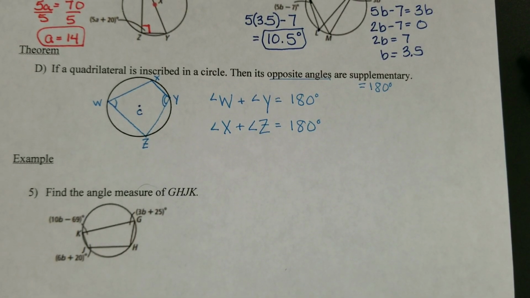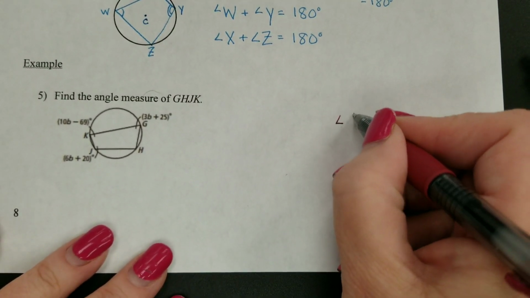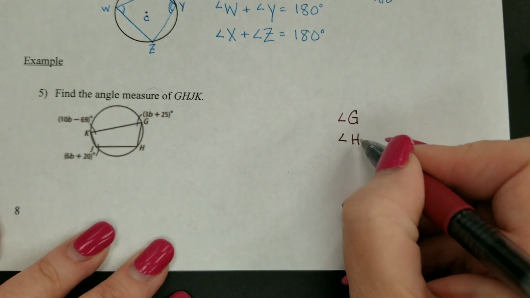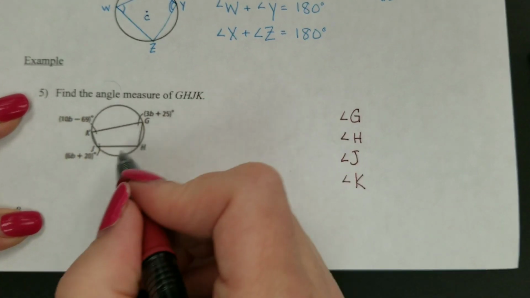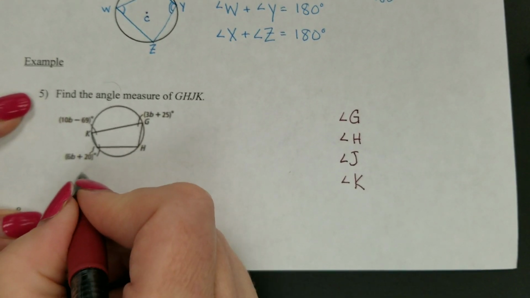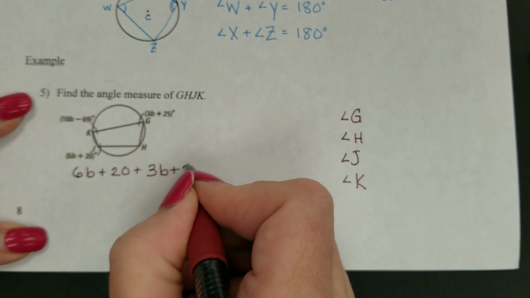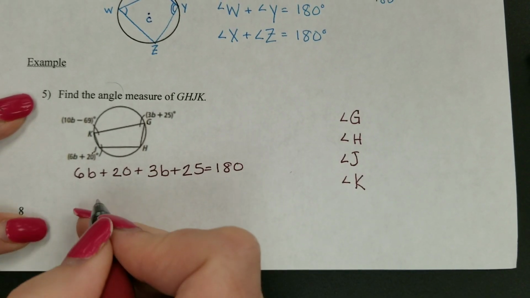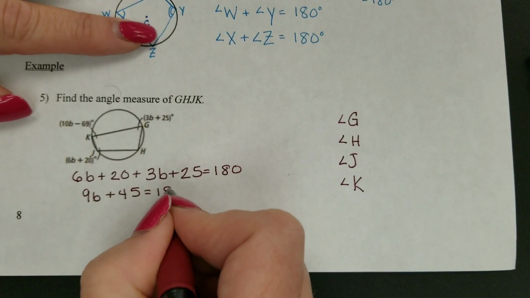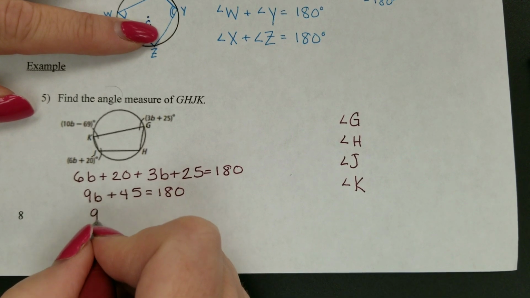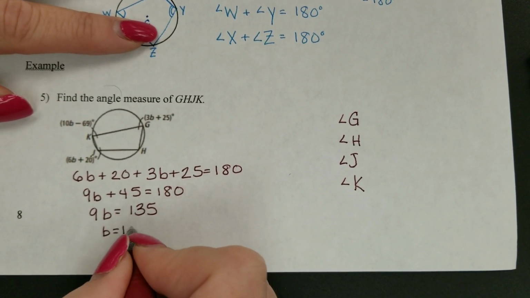Let's see what we can find out on this example. It tells us that they want to find the measures of all the angles. So we want to know angle G, angle H, angle J, and angle K. Well, looking at what I know, G and H are going to add up to 180. So I'm going to go 6B plus 20 plus 3B plus 25 is equal to 180. I will combine my like terms and I'll get 9B plus 45 is equal to 180. Subtract 45 from each side, we'll have 9B is equal to 135. And we'll divide by 9. B is equal to 15.